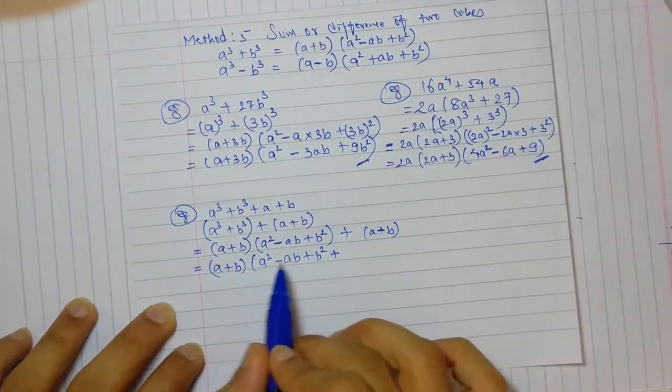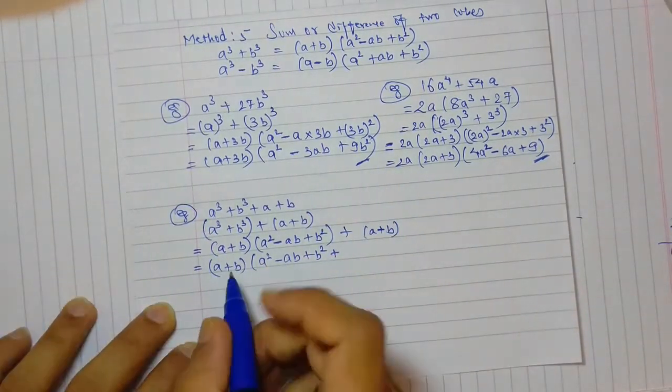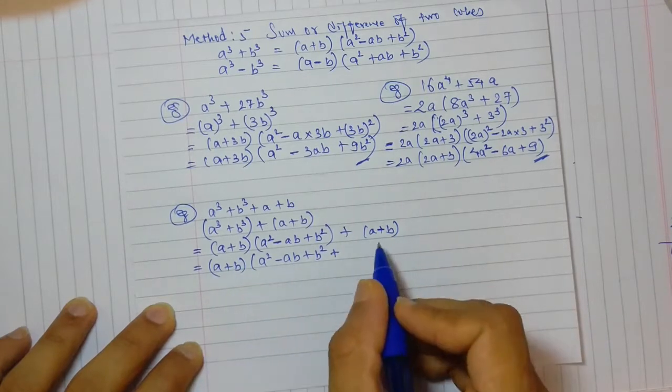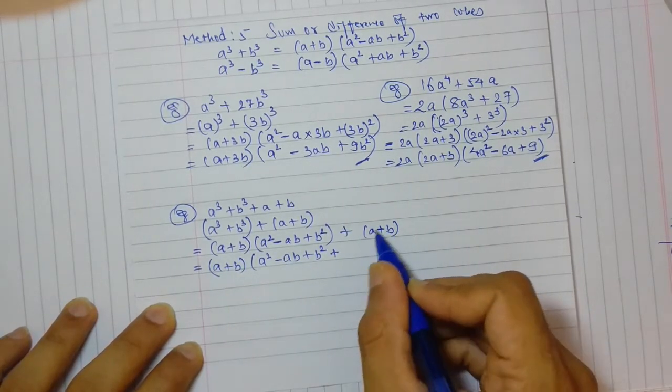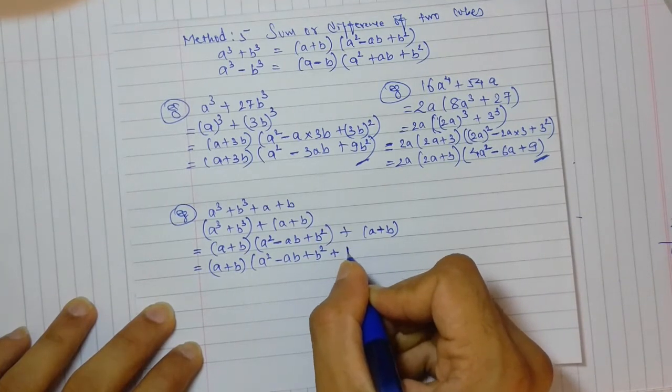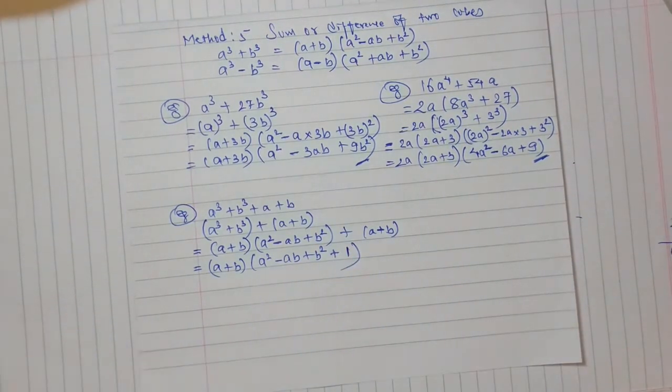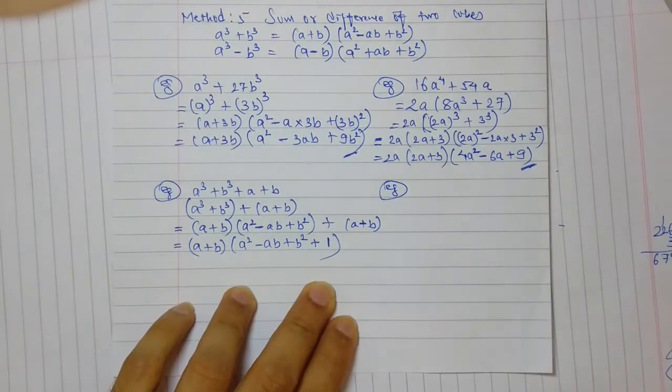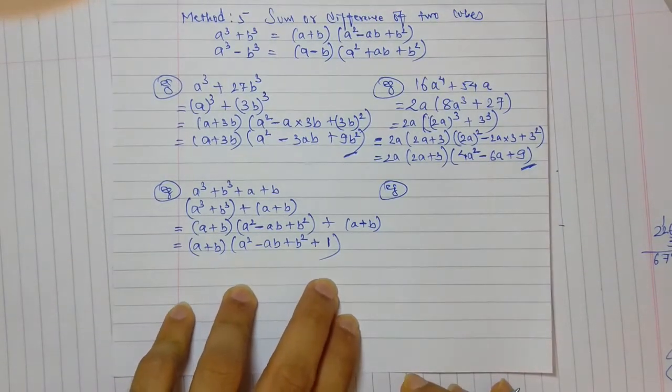plus, see, a plus b was common and taken out from both the terms. Now here there is nothing remaining. A plus b is outside. So what factor will remain inside? Only one will remain inside. So a plus b bracket a square minus ab plus b square plus 1. Next question.